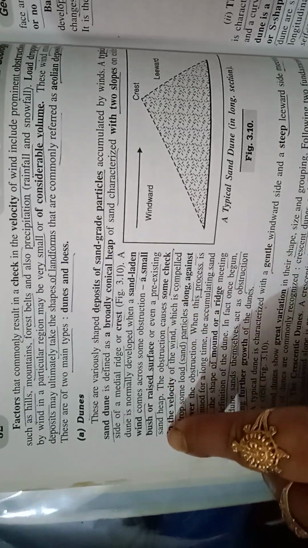A dune is normally developed when sand-laden wind comes across some obstruction, a small bush or raised surface, or even a pre-existing sand heap. The obstruction causes some check in the velocity of the wind, which is compelled to drop some of its load of sand particles against or over the obstruction. When this process continues for a long time, the accumulated sand takes the shape of mounds or ridges meeting the definition of dunes.